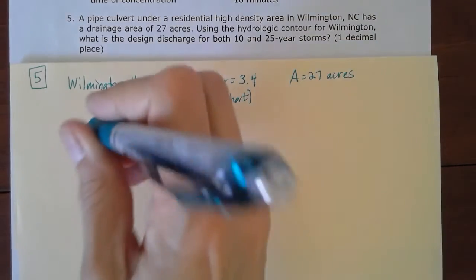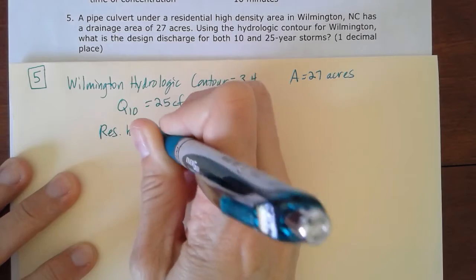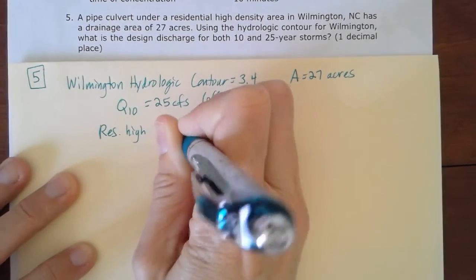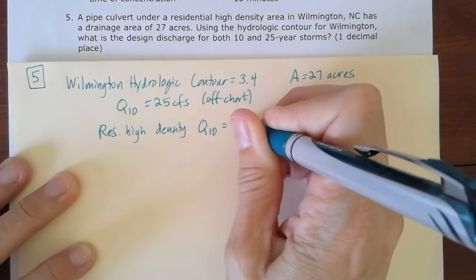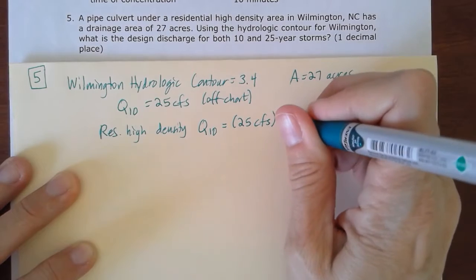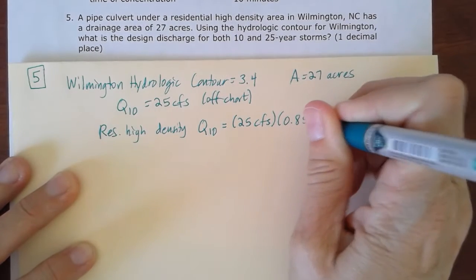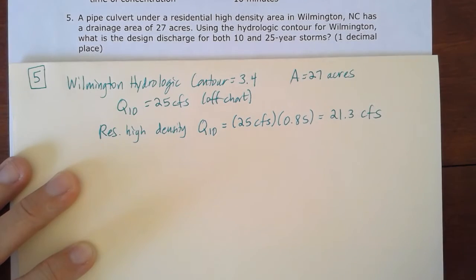So I'm going to do residential high density. I'll take that, find that new Q10. So it's going to be the 25 cubic feet per second, which is what I got right off that chart, but then multiply it by that 0.85 factor, which gives me 21.3 cubic feet per second to 1 decimal place.